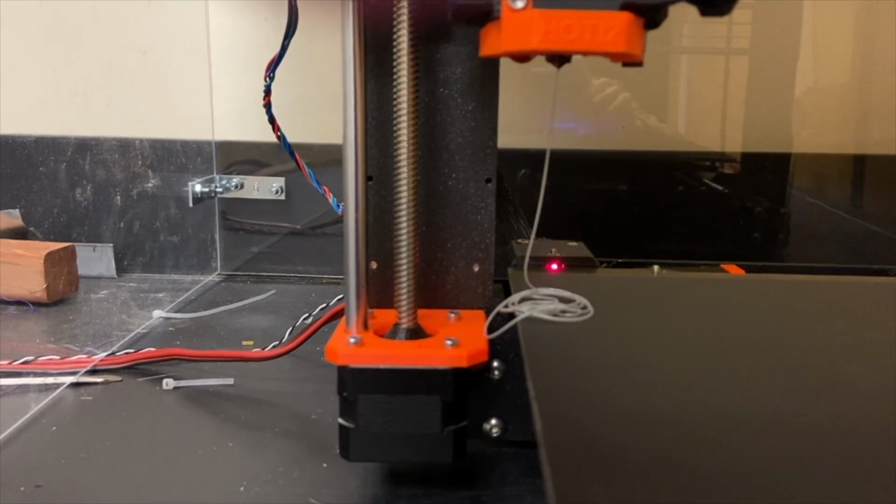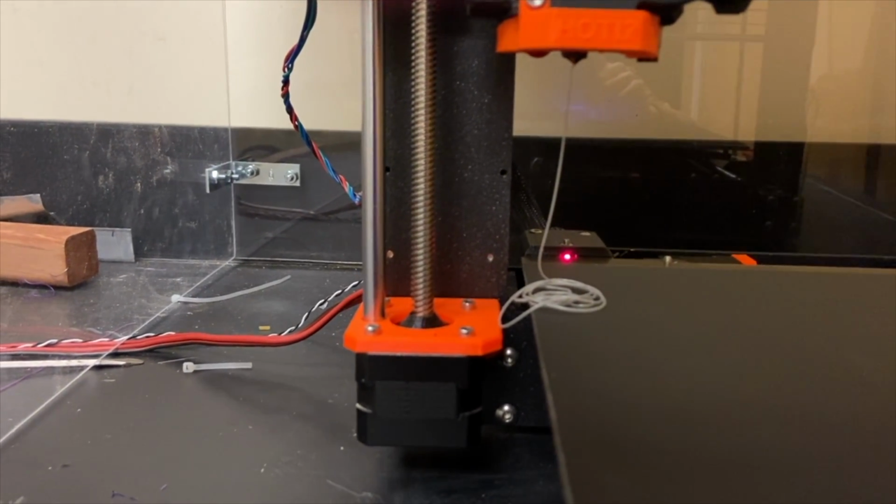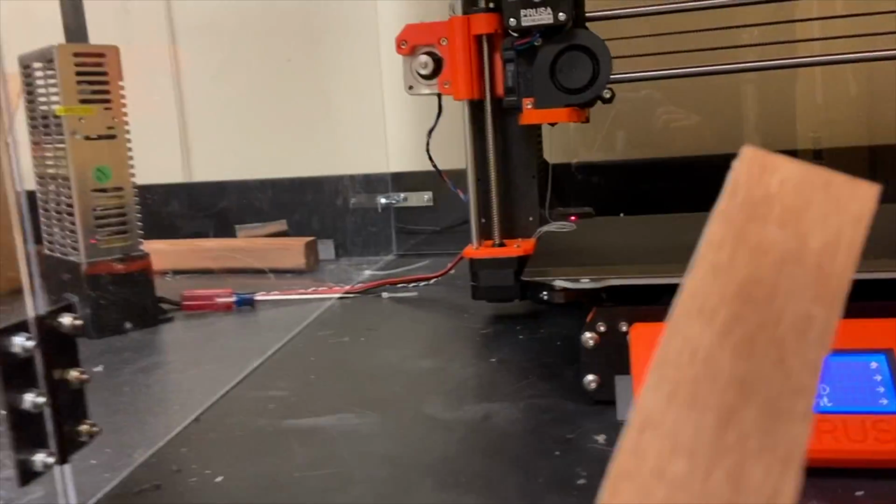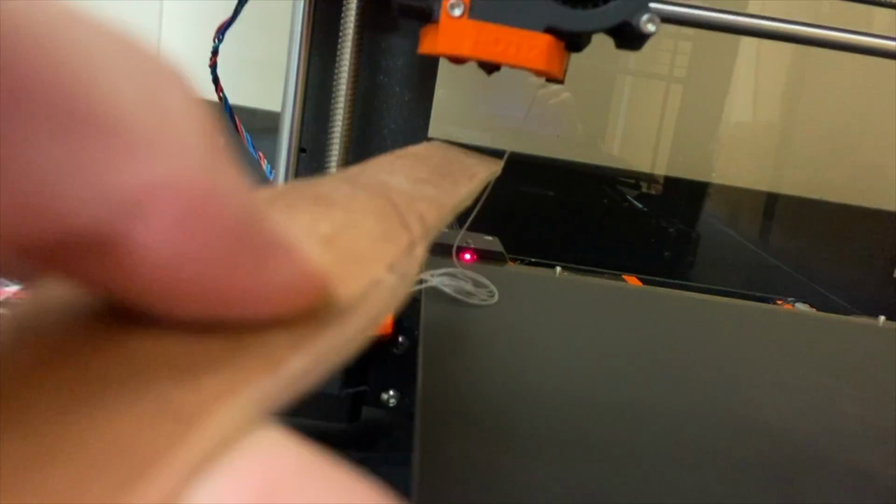We want to clean the extruder tip before we start a new print, otherwise it'll mess up. So this should be satisfactory. So there. I wish we had a brush. Maybe I'll buy a little brush for the print bed.